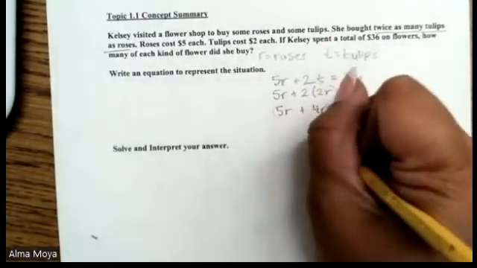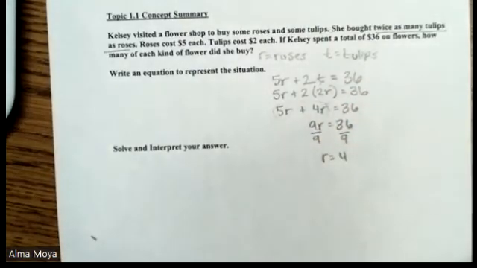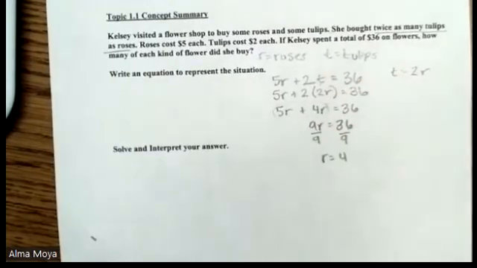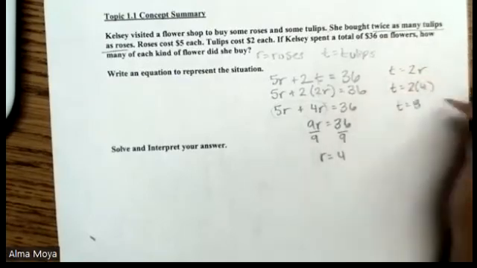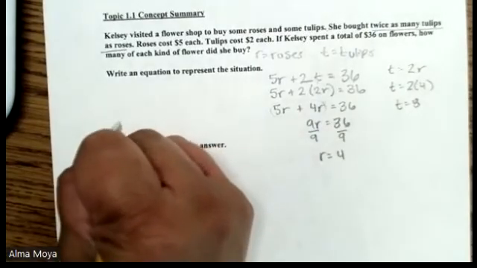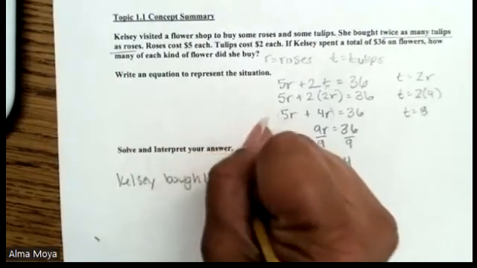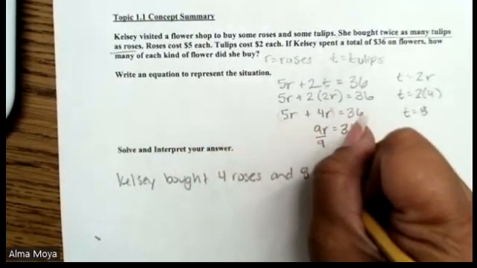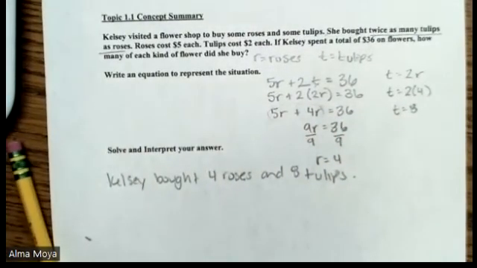And then I'm solving for R. The opposite of times 9 is divide by 9. So the roses is going to be 4 roses. Now remember that the tulips was equal to double the roses. So the tulips is going to be 2 times 4 now. So tulips is 8. So she bought 4 roses and 8 tulips. So Kelsey bought 4 roses and 8 tulips. And that concludes our notes.